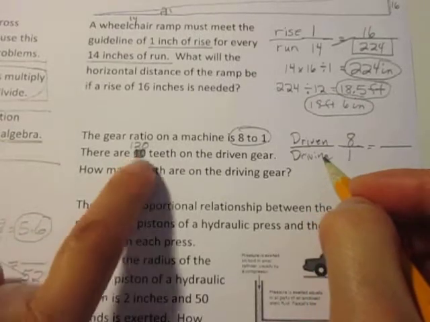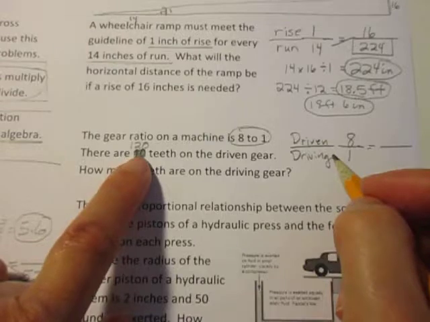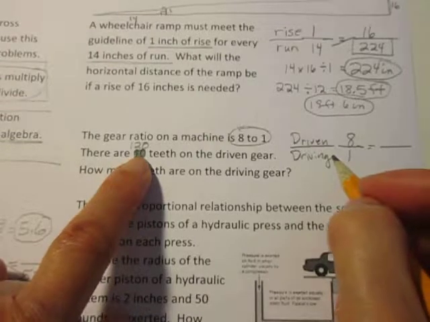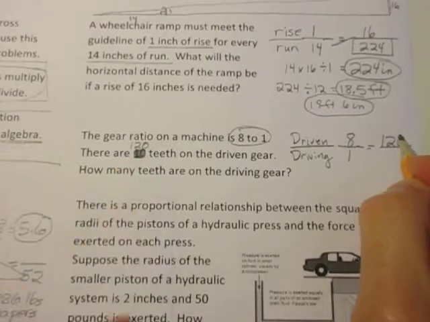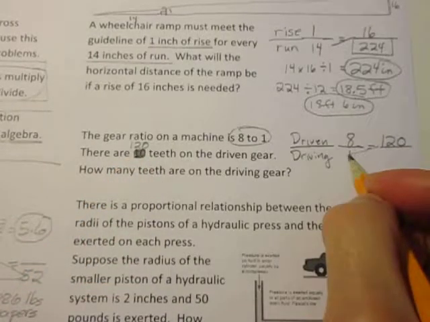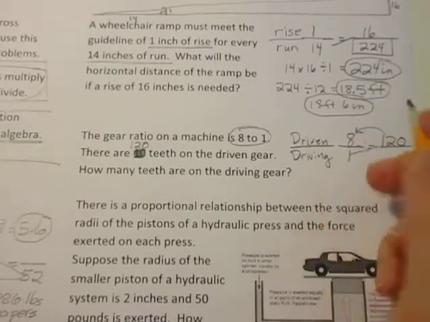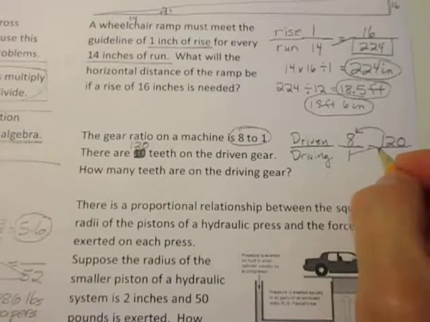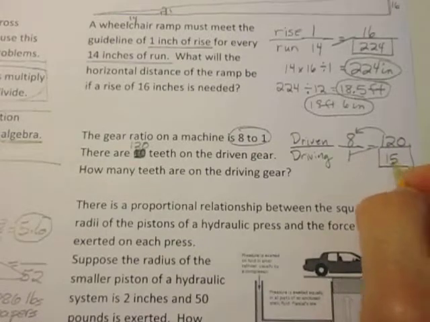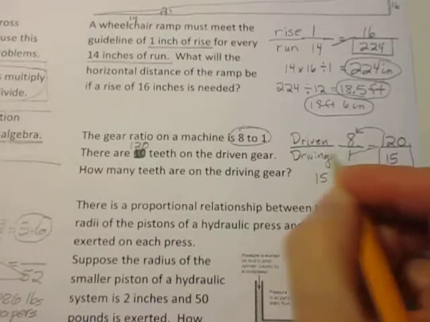And I want to know, I had a typo here, so I corrected it. There are 120 teeth on the driven gear. So that's the larger gear. I need to put that over here. So I'm going to cross multiply and divide, which means I'm going to say 1 times 120 divided by 8. So basically, I'm taking 120 divided by 8, and I should get 15. So there's actually going to be 15 teeth on that driving gear.